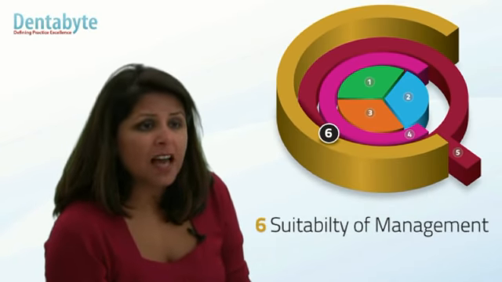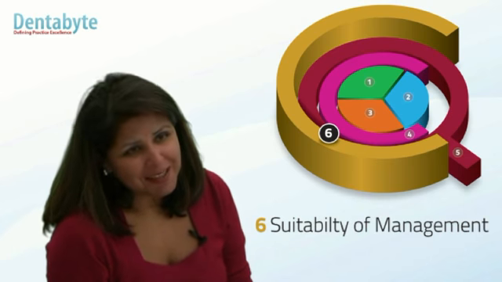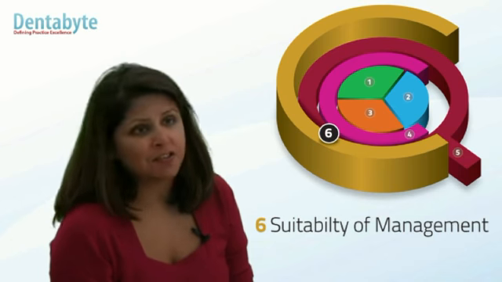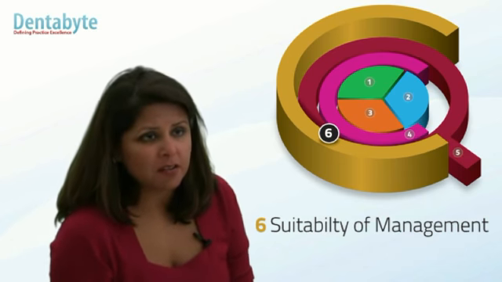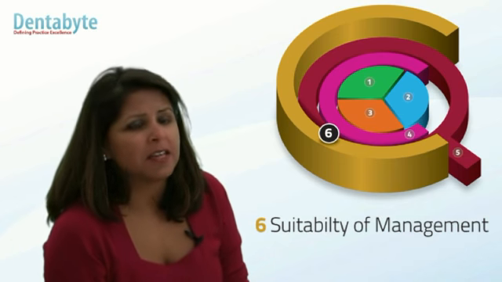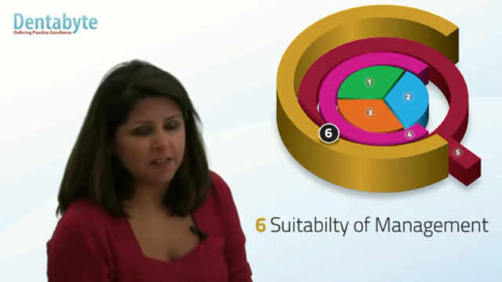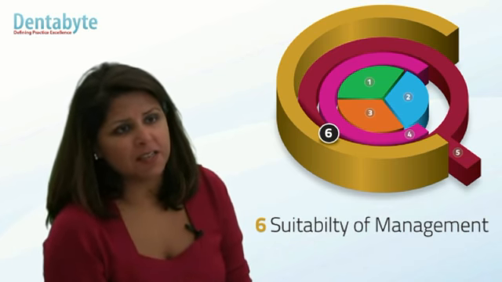So Section 6 of CQC looks at the suitability of management in a practice. And our aim at Dentabyte is to actually provide tools, kits, audit plans, training packs, checklists, so that the registered manager and the practice owner can audit their own compliance, develop gap analyses, perhaps pick up the sort of language that is used around systems, which I'll describe later, and know that they can confidently train their teams to deliver the outcomes and meet the CQC expectations.